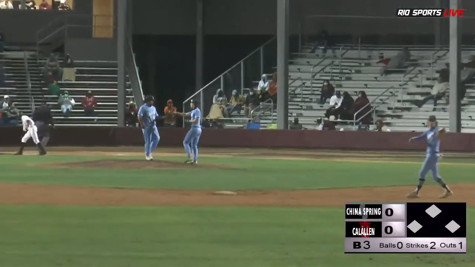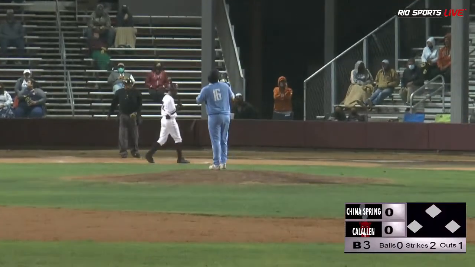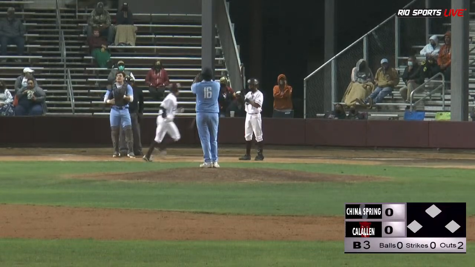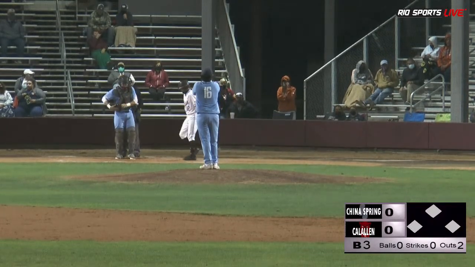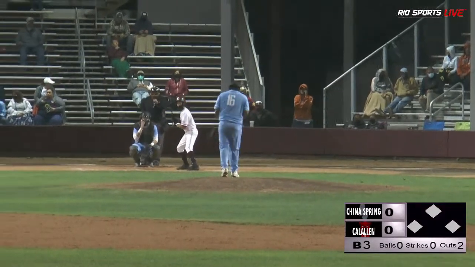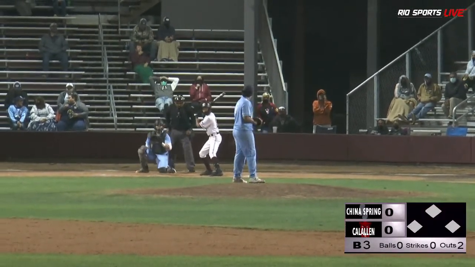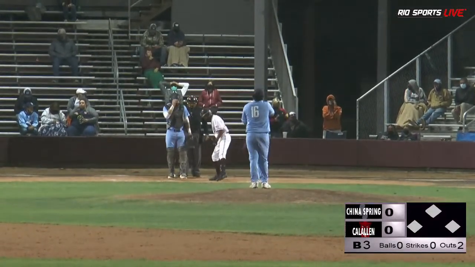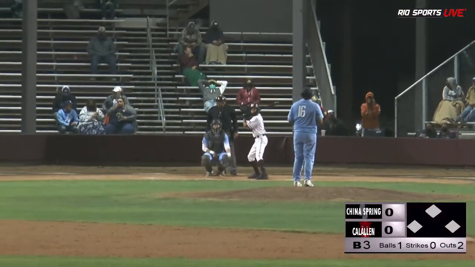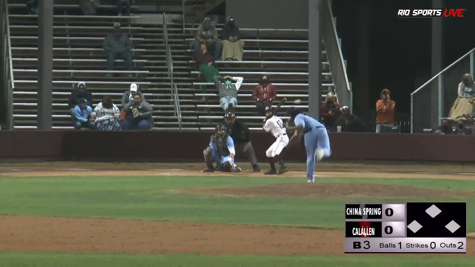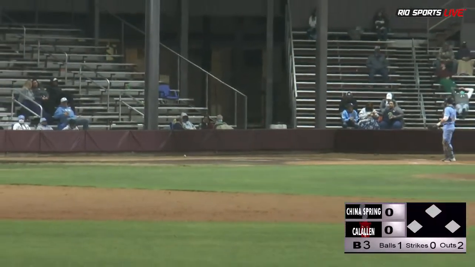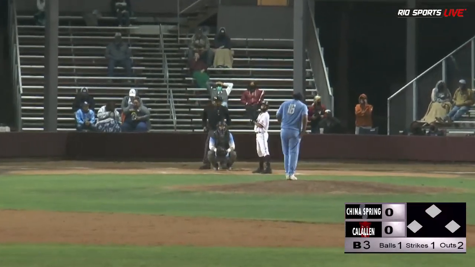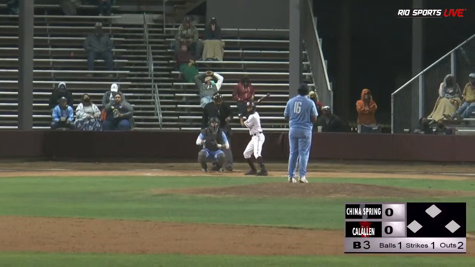Nice play there. Out number 2, and the China Spring defense looking pretty sharp on that exchange. So coming to the plate now, Alex Salinas. Two out, nobody on. This pitch high, a little outside for ball 1. And Salinas fouls this one off to even the count up at 1. 1 ball, 1 strike here.